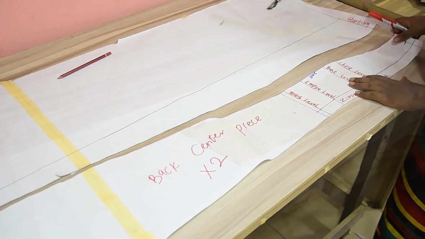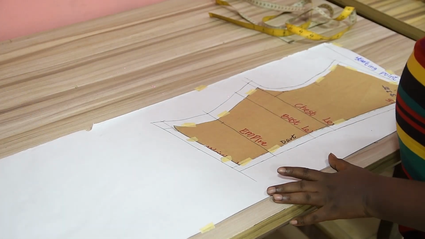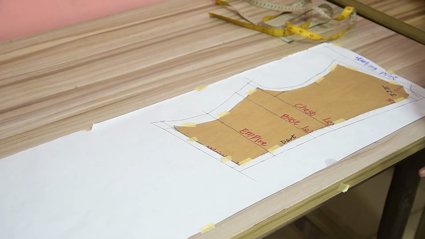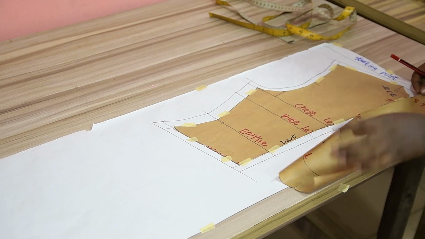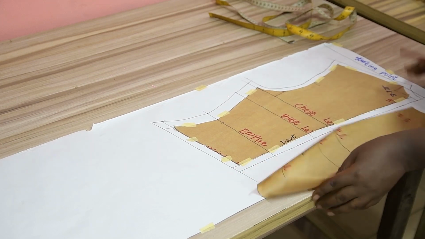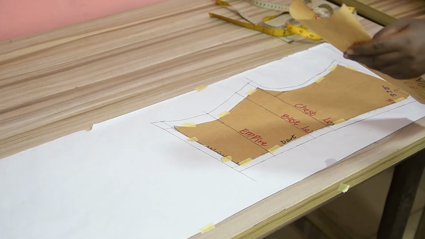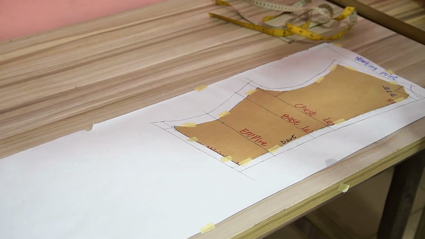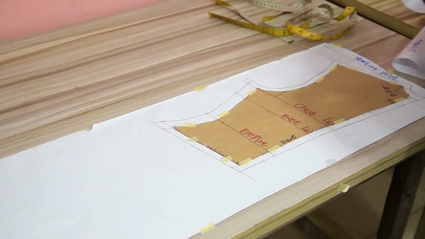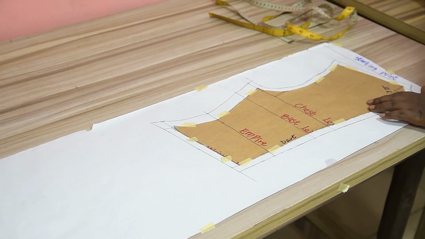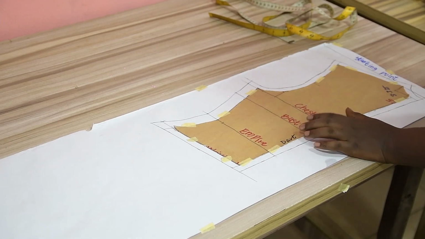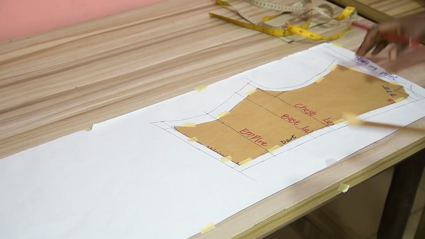That's 2 pieces. Guys, now it's time to cut out the second piece of the back panel. Don't forget, we cut out the back panel into 2 places. So this is the first piece. This one I just cut out is the first piece, and we need to cut out the second piece as well. So I've placed this just the way I placed the first piece.